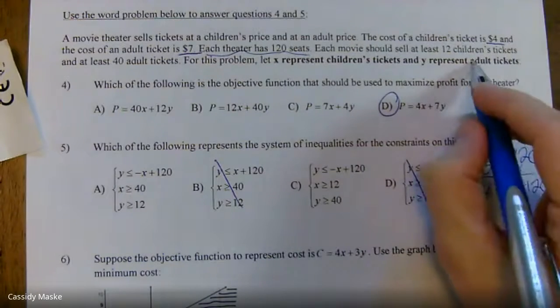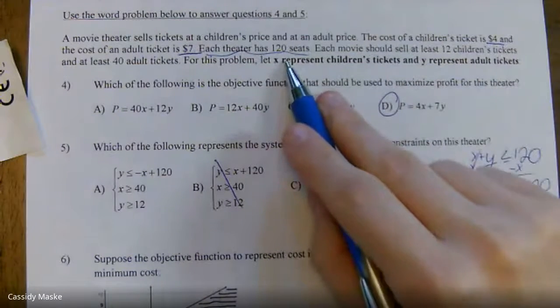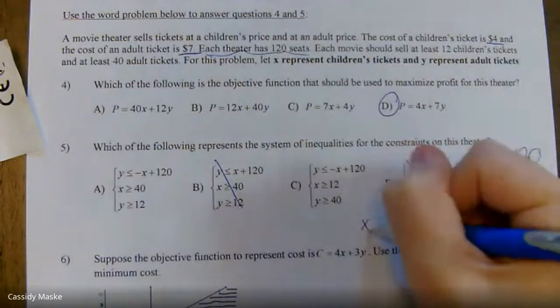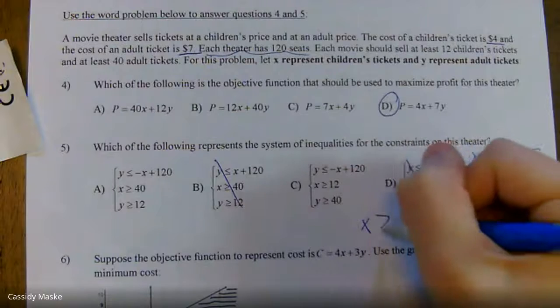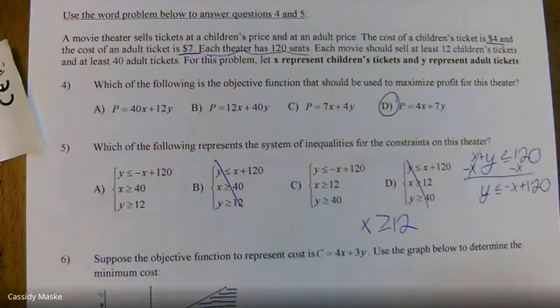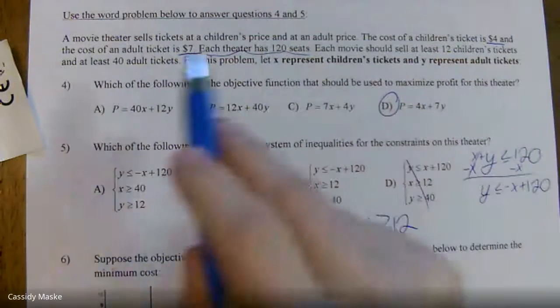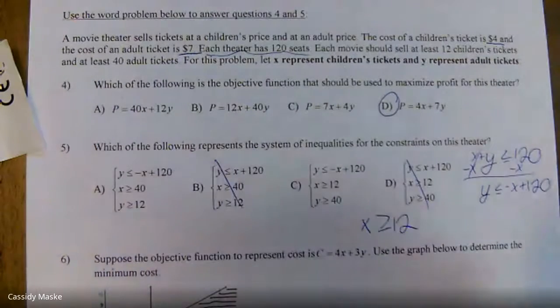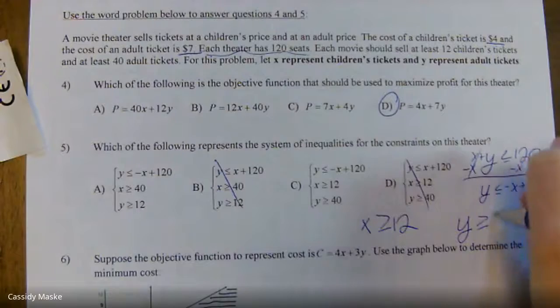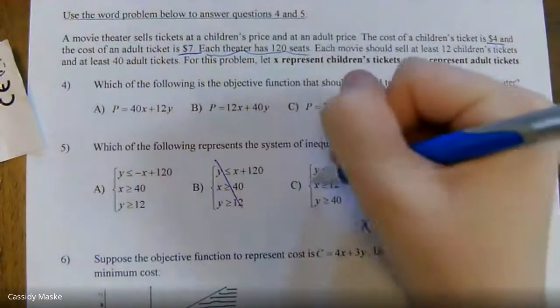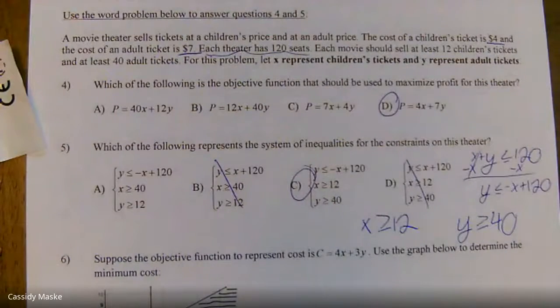So first of all, children's tickets is talking about X, right? So it would be X is at least. At least means it has to be that number or more. So greater than or equal to 12. Okay, and then it says it also needs to sell at least 40 adults. Well, adults, remember, is Y, and then at least, once again, is greater than or equal to, so 40. So that is C. The answer is C. Okay, hopefully that made sense.